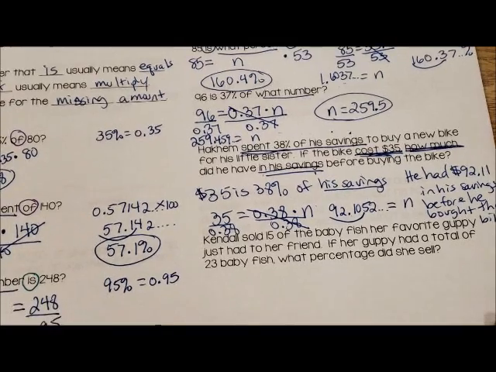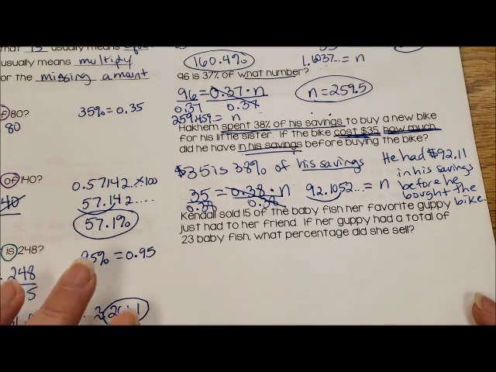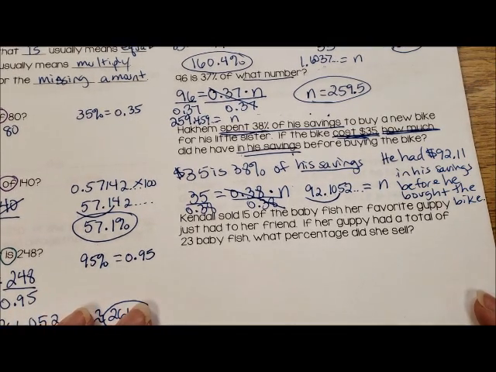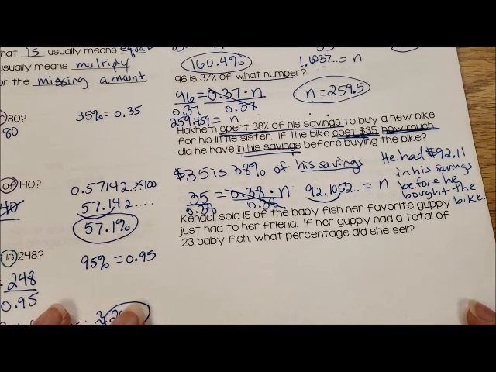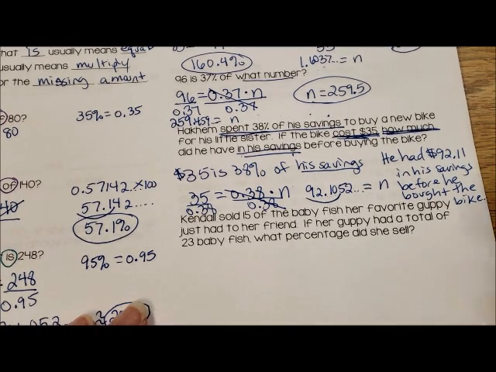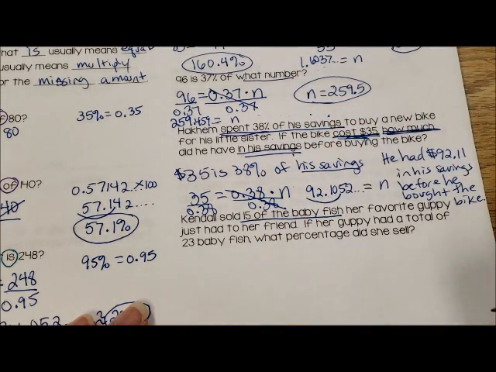All right, Kendall. Kendall sold 15 of her baby fish, 15 of the baby fish her favorite guppy just had to her friend. If her guppy had a total of 23 baby fish, what percentage did she sell? So let's break this one down. Kendall sold 15 of the baby fish, all right, that her favorite guppy just had.